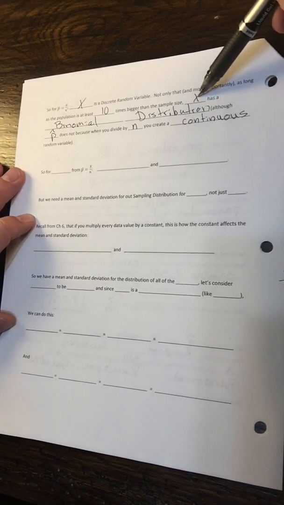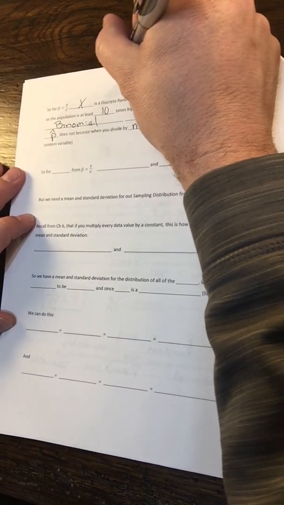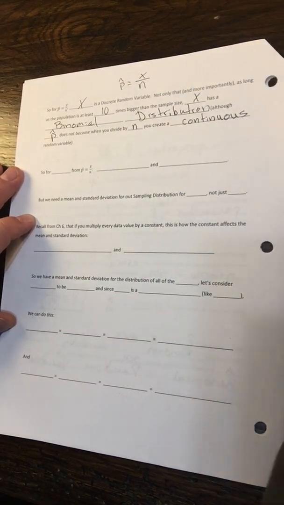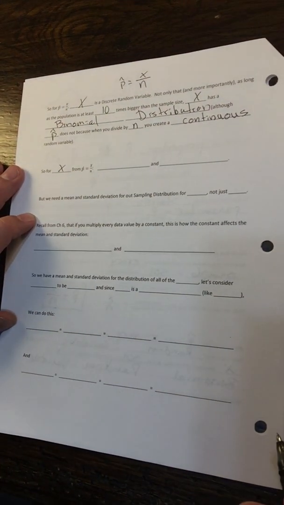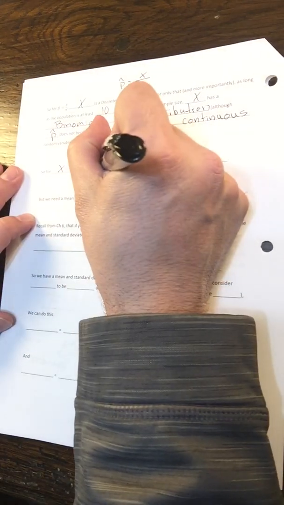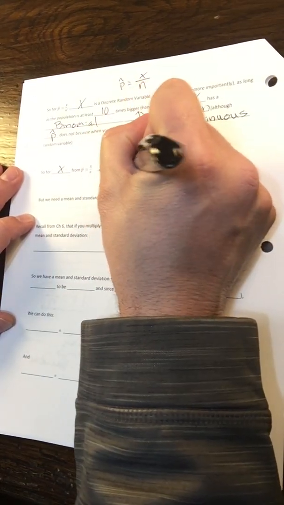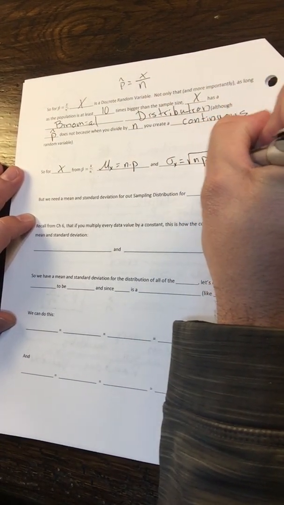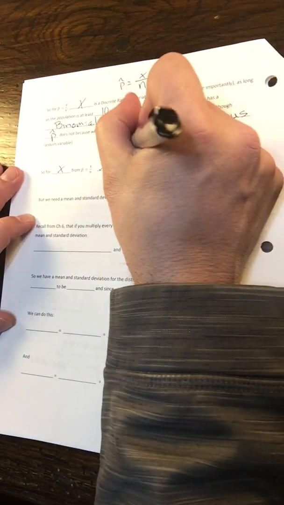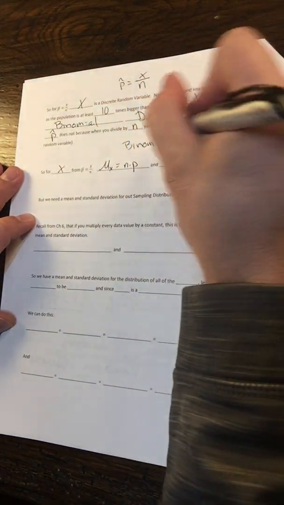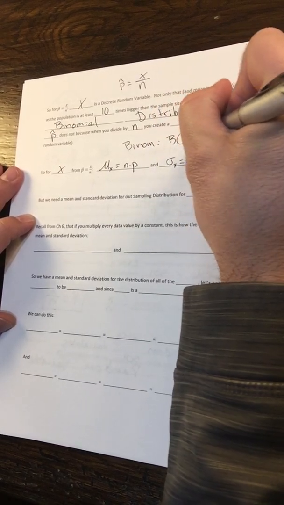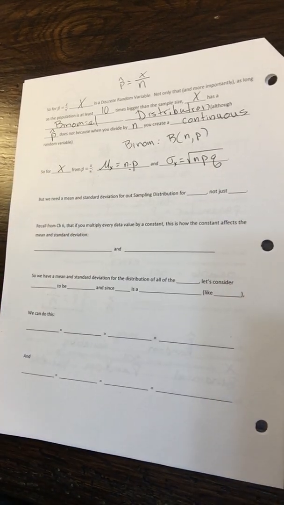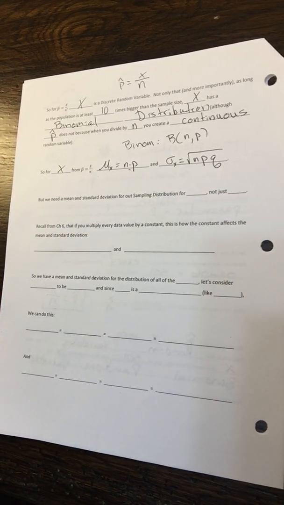But if we're just focusing on the x, that numerator, let me write it up here again. The p hat that we're focusing on has a numerator that is a binomial random variable. So for x, from that formula, we know this. The mean of x would be n times p, and the standard deviation of x would be the square root of n times p times q. Those are from last chapter. That's because this is a binomial distribution that goes n comma p, right? That's the mean of a binomial random variable. That's the standard deviation of a binomial random variable. And that's why we learned that stuff last chapter.